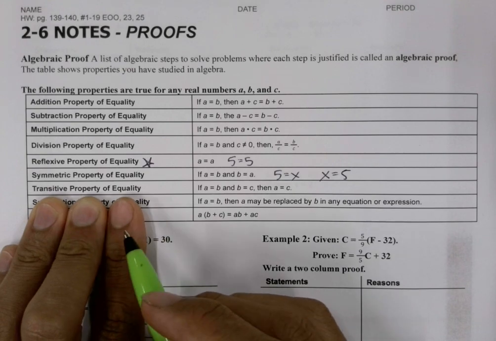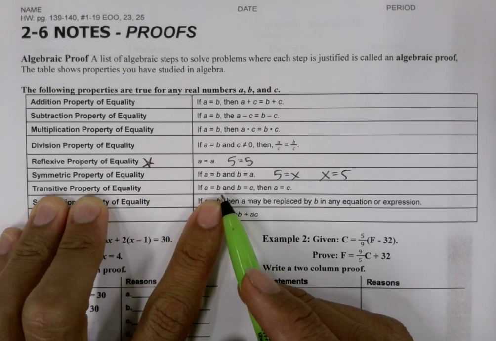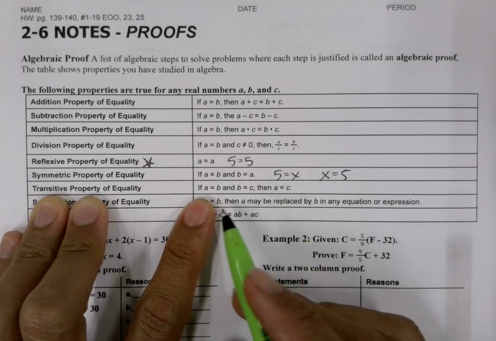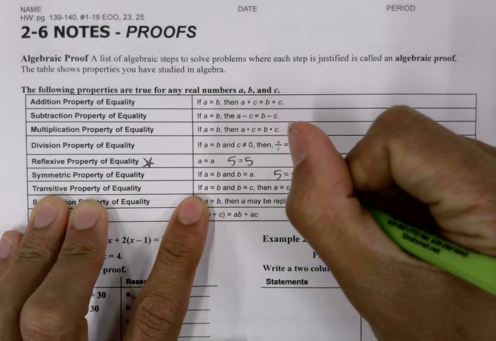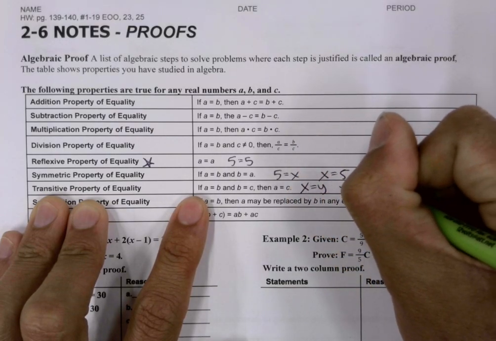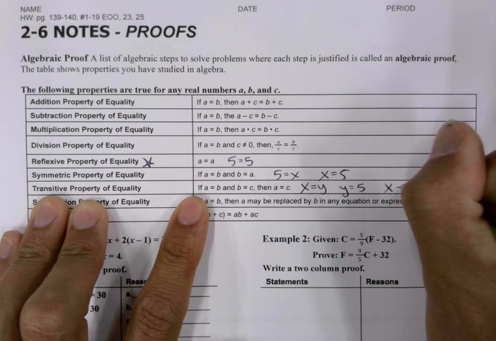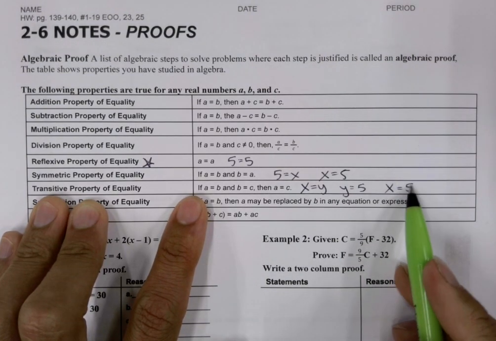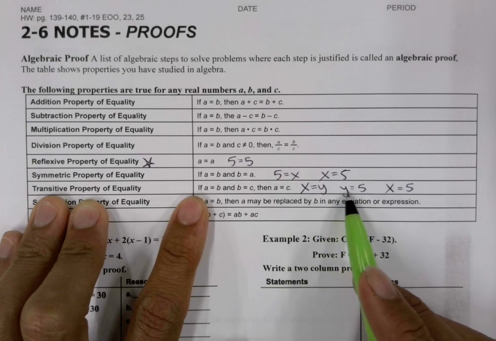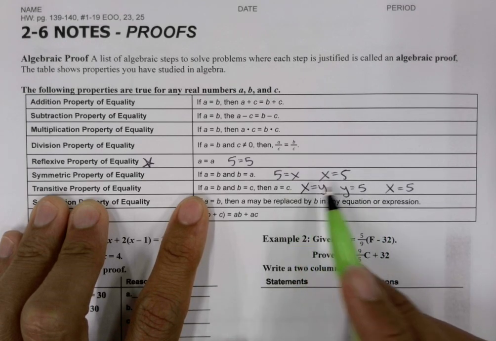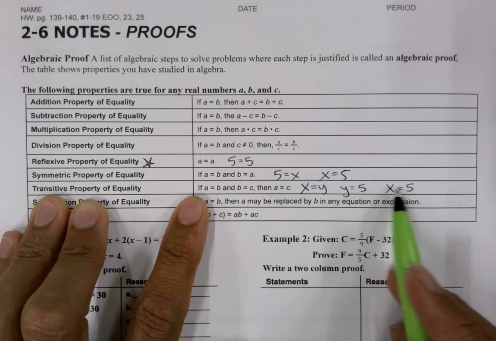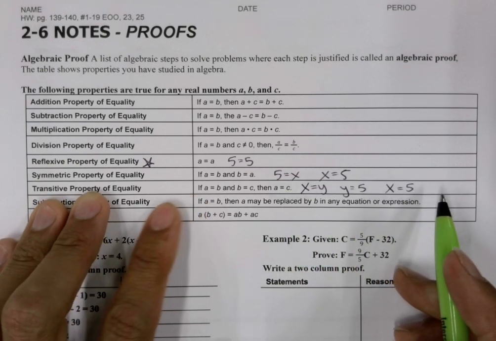Then we have the transitive property of equality. If A is equal to B and B is equal to C, then A is equal to C. This is also used quite a bit. What does this mean? This means if x is equal to y and y is equal to 5, then we can say x is equal to 5 by the transitive property. If 1 is equal to 2, and 2 is equal to 3, then 1 is equal to 3. Or expression 1 is equal to expression 3, or x is equal to 5.